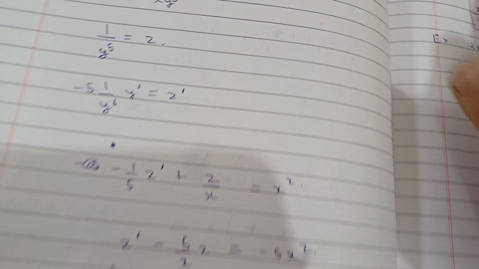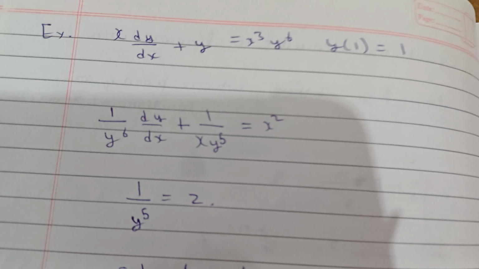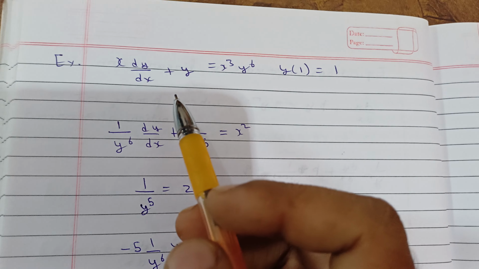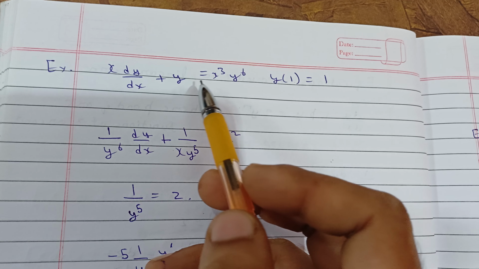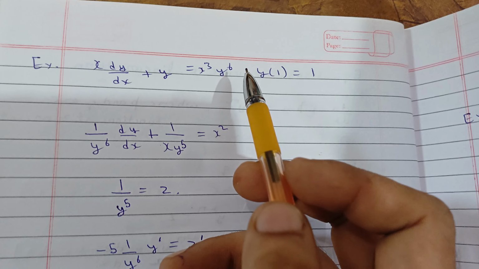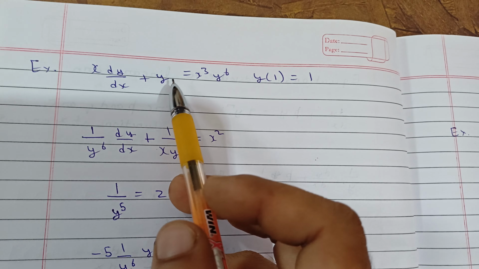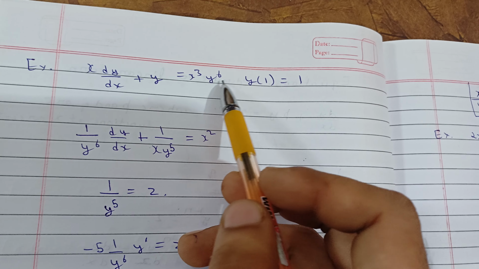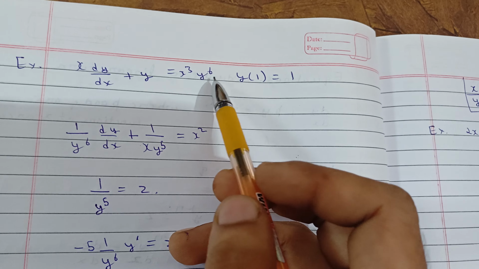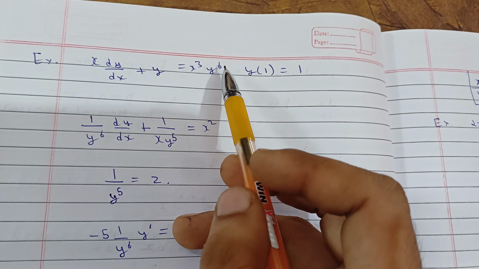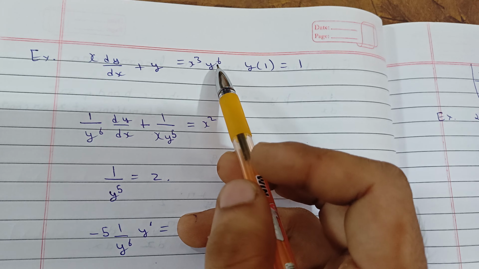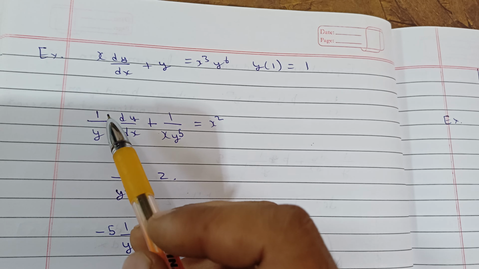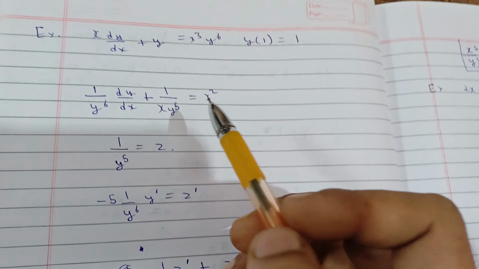Now let's take one more example of reducing an equation to linear form. We have this kind of form: x dy by dx plus y equals x^3 y^6. First we divide the whole equation by x, so we get dy by dx plus y by x equals x^2 y^6. Then we do the same as in the last question. We divide the whole equation by y^6, so here you will get x^2, and here it will be 1 upon y^5, and here 1 upon y^6 dy by dx.